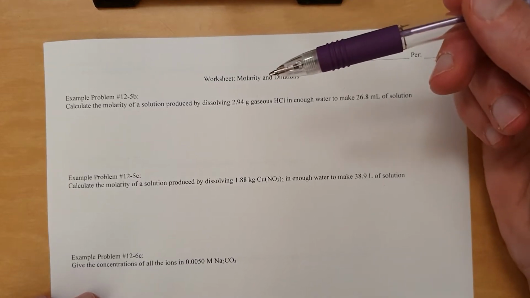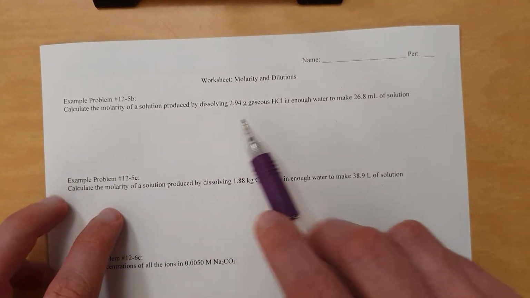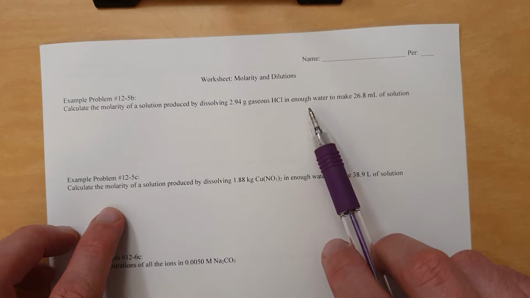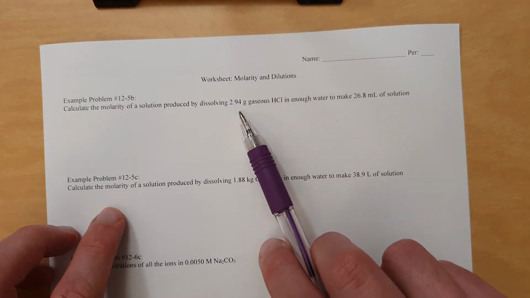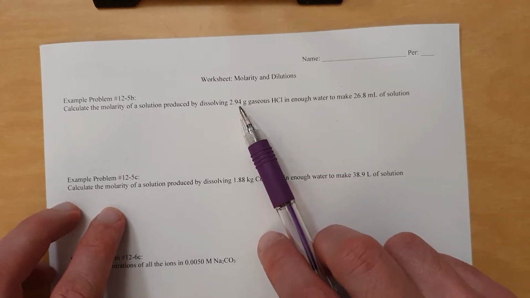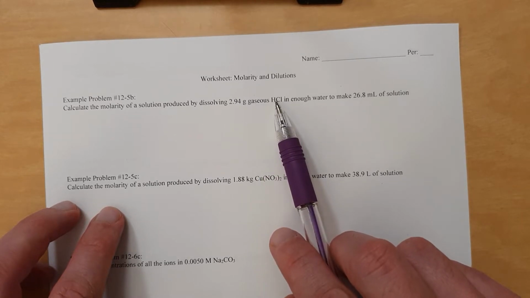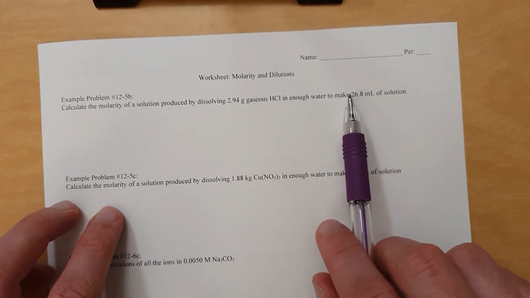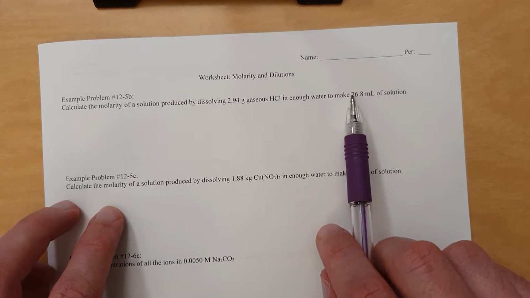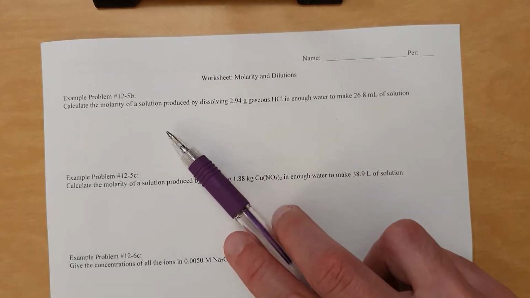Okay, let's look at some molarity and dilutions. I'm beginning here with one of these. Suppose you have this many grams of gaseous HCl and you want to dissolve it in enough water to make this solution. What concentration would it be?